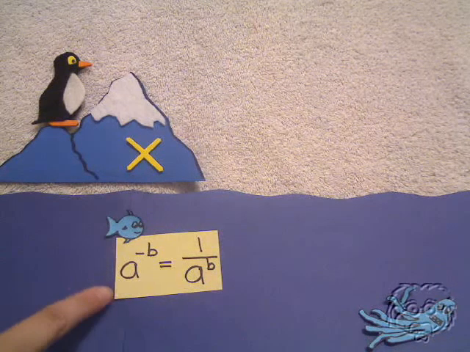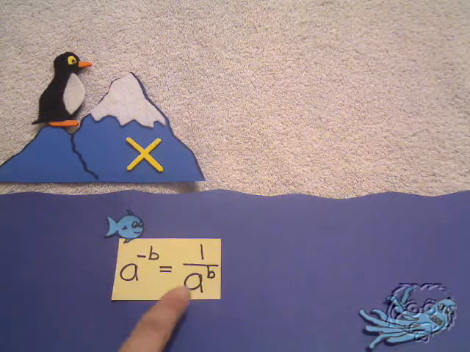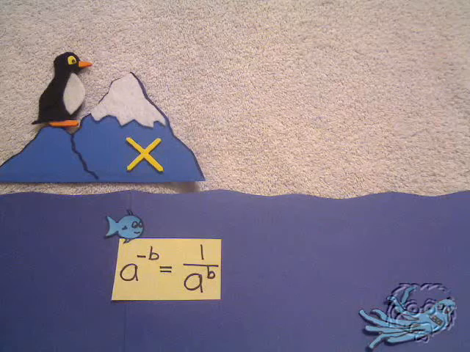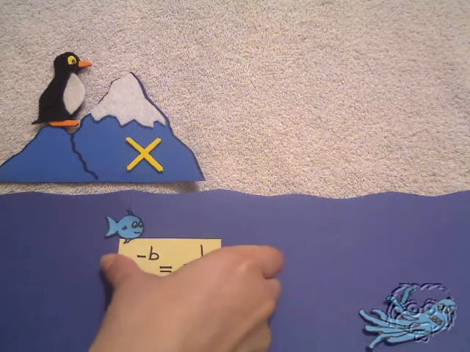Anytime we have a value with a negative exponent, we can write that as 1 over the value with a positive exponent. It doesn't matter if the value is positive or negative, if it's a fraction or a decimal or whatever. So let's see how that works.